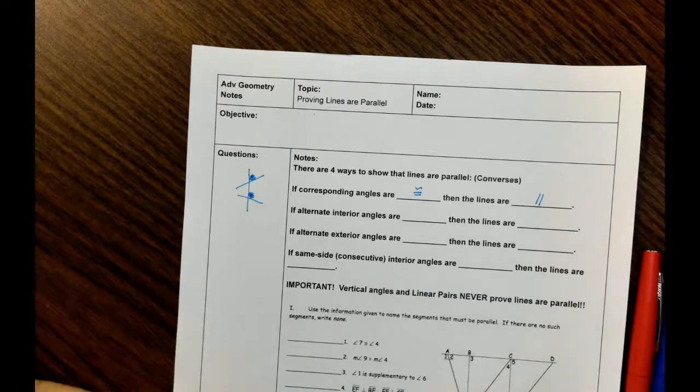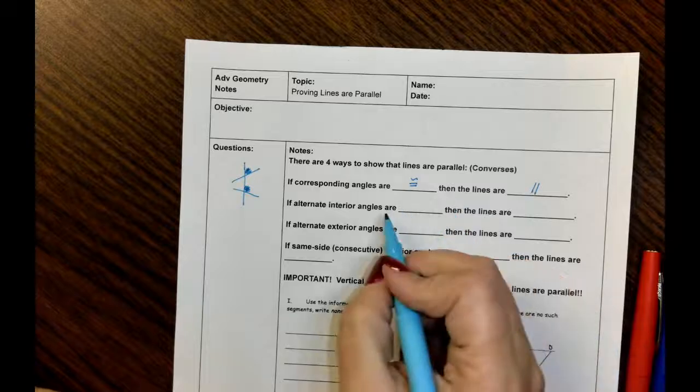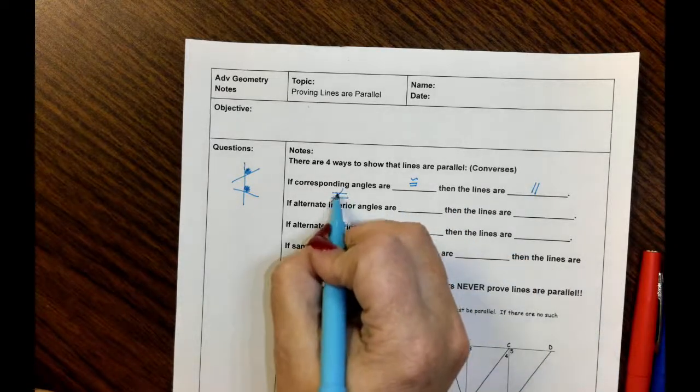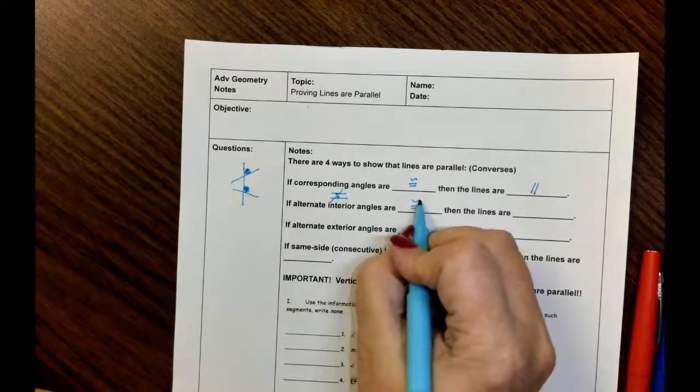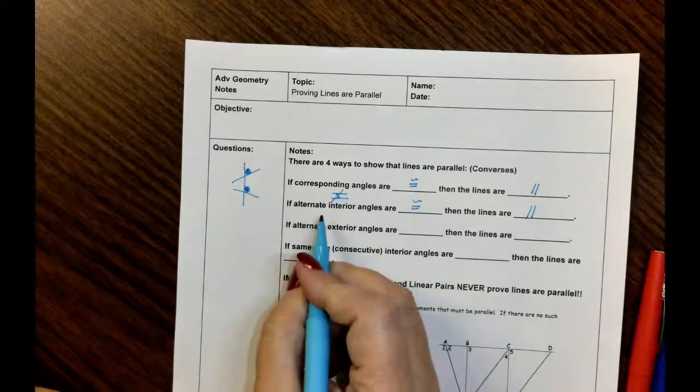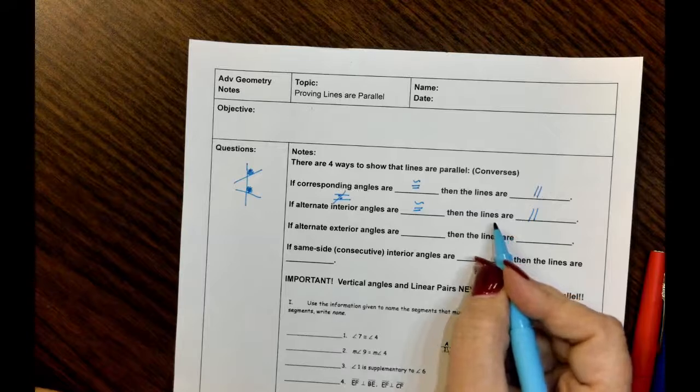Same thing, alternate interior angles. Remember that alternate interior angles kind of look like that Z. If they are congruent, then the lines are parallel. If they're not congruent, then the lines are not parallel. That would be the inverse of that.